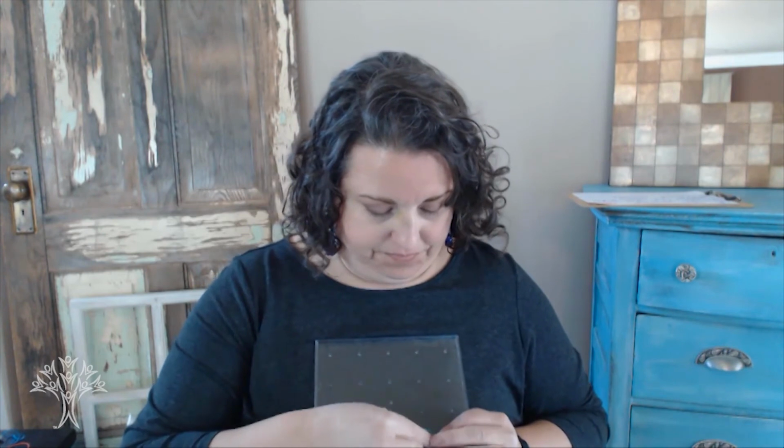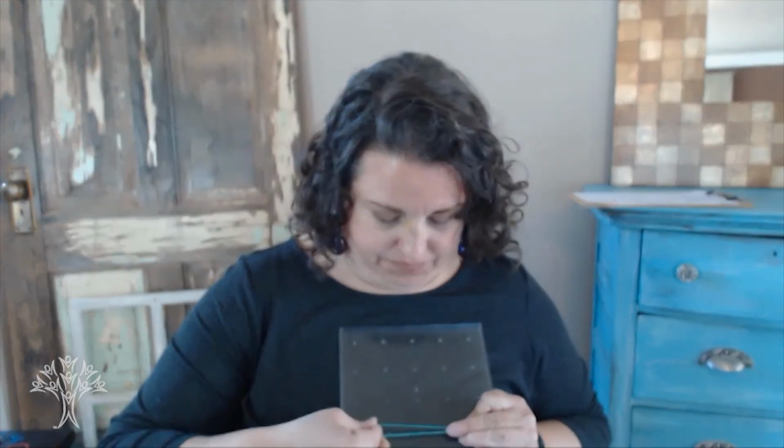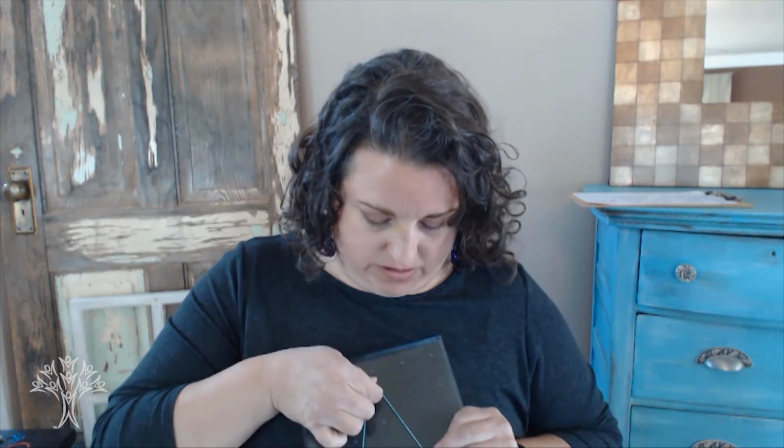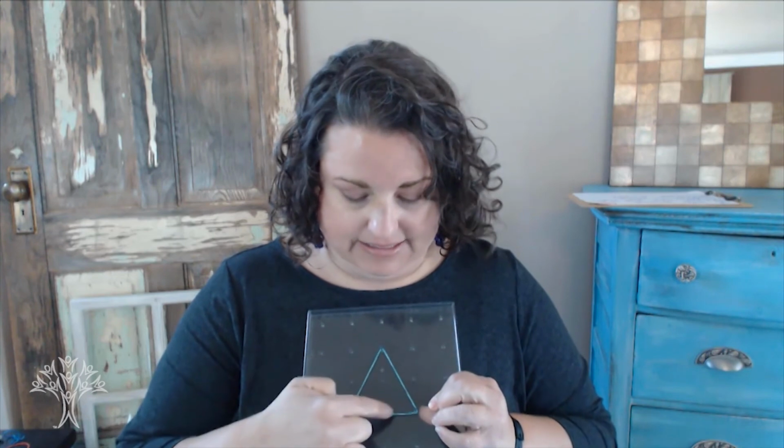This time I'm going to use triangles to build a shape. I'm going to start with this green triangle. It has 3 sides and 3 vertices. I'm going to add another triangle.